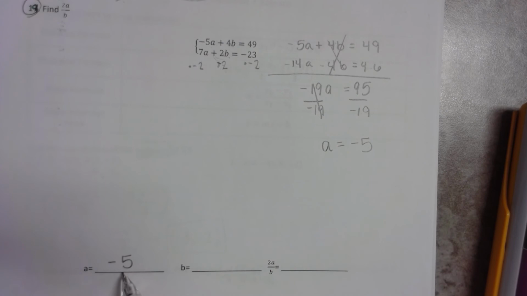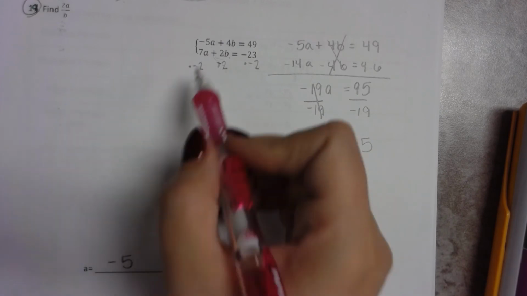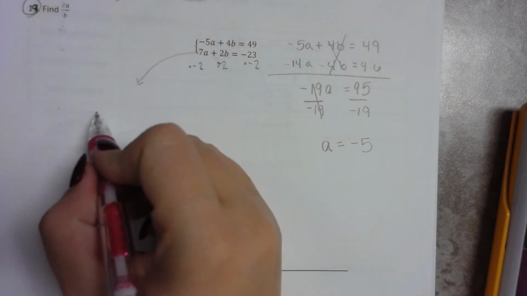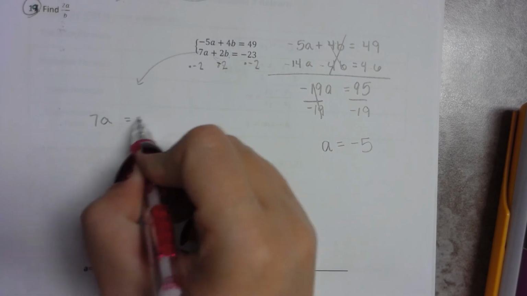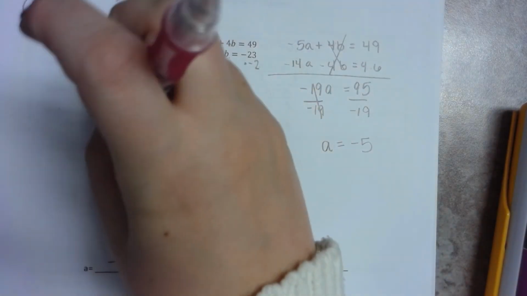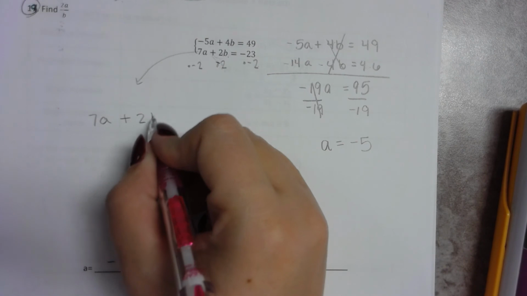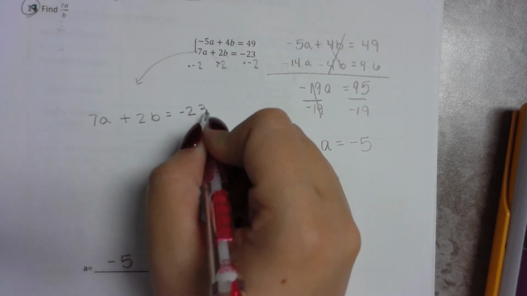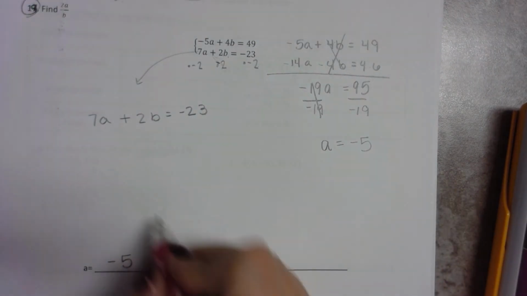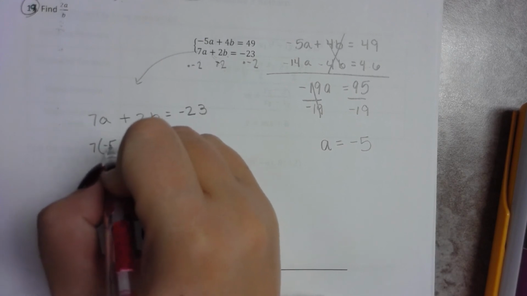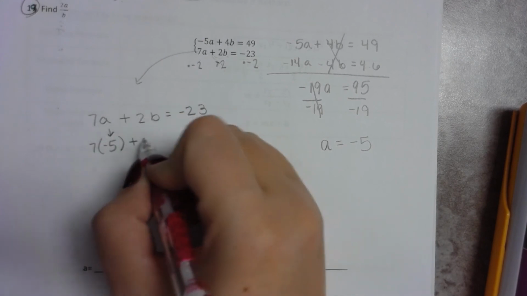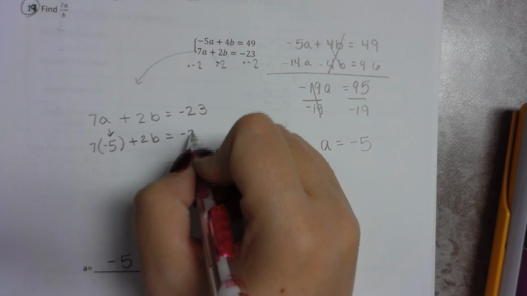Now that we know a is negative 5, I can find b. I'm going to use the second equation. So I'm going to have 7a plus 2b equals negative 23. And I know a is negative 5. So 7 times negative 5 plus 2b equals negative 23.